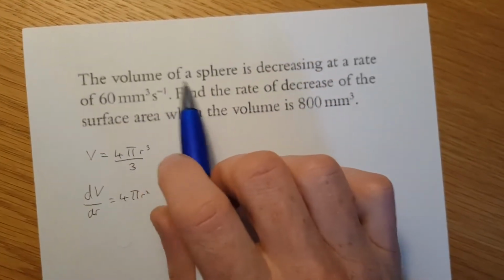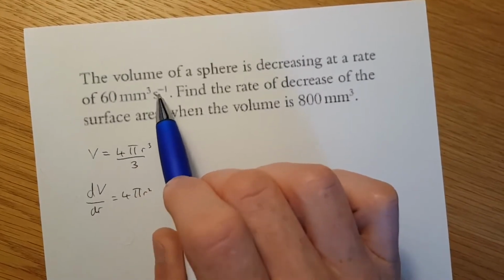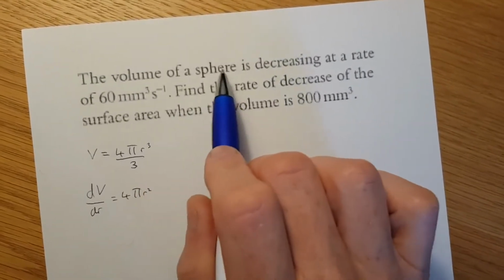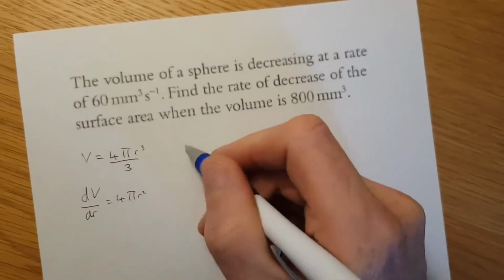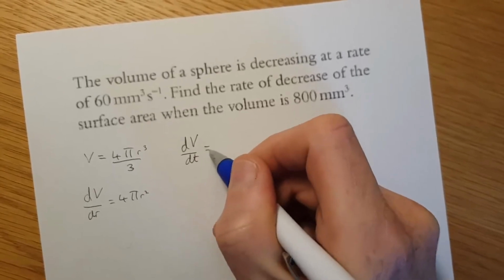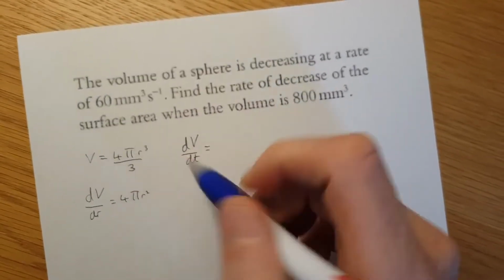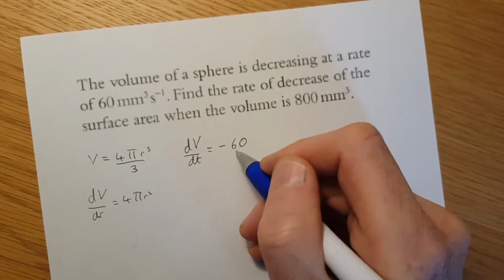And I know that the volume is decreasing at a rate of 60 millimeters cubed per second. So that means the rate of change of the volume is 60. So dV by dt, which tells me the rate of change of the volume. And because it's decreasing, that means it's going downwards. So it's decreasing at a rate of negative 60.